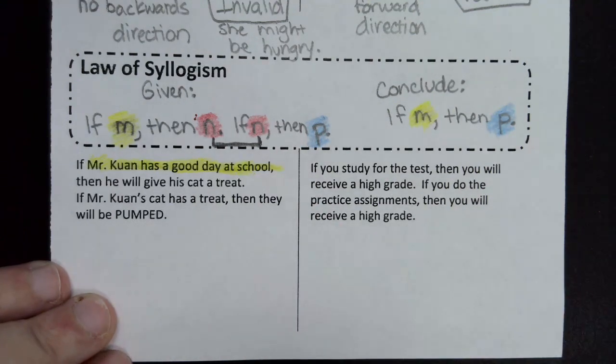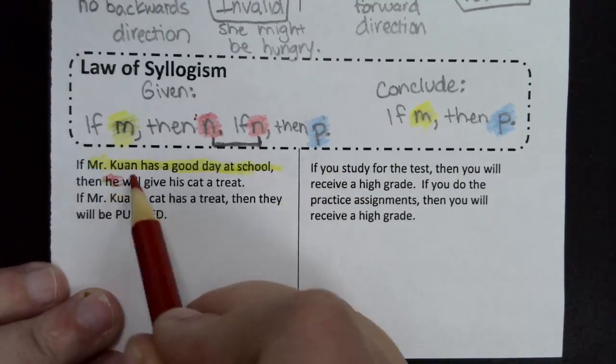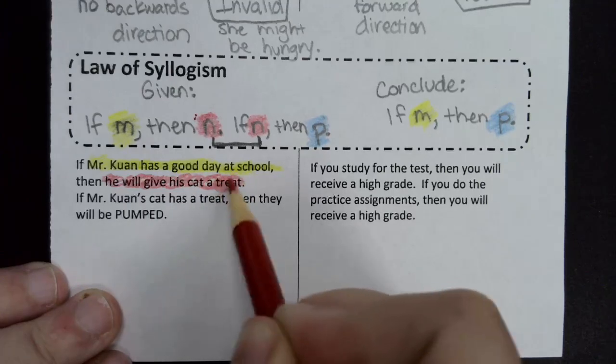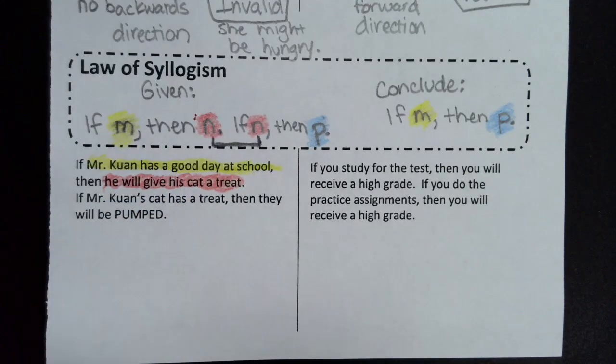Then what happens? What's the next part of our story? Oh, that's so nice. He gives his cat a treat when he has a good day. Okay, that's our first sentence, our first page of that story. We flip the page, we go to the next part. What's the next page start with?